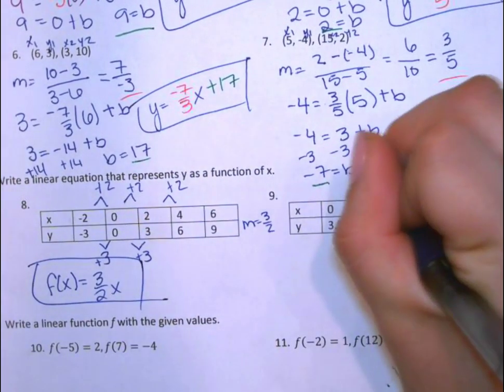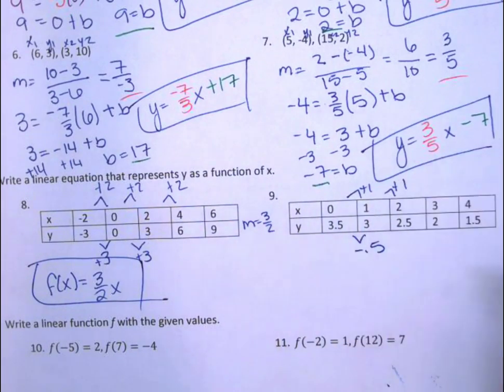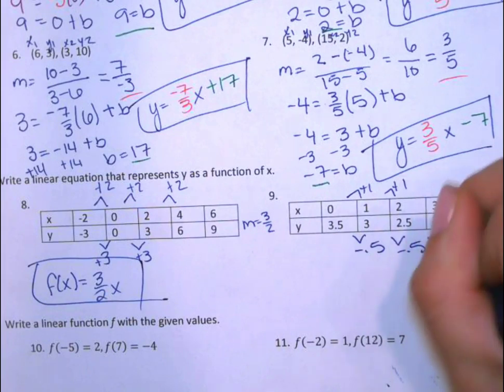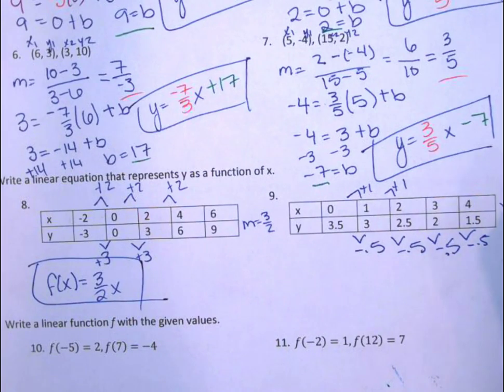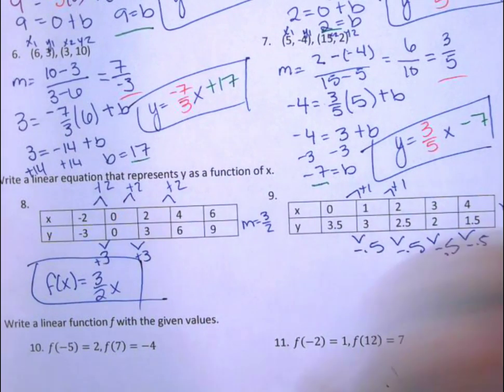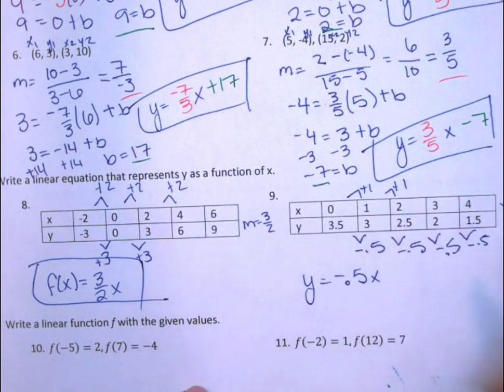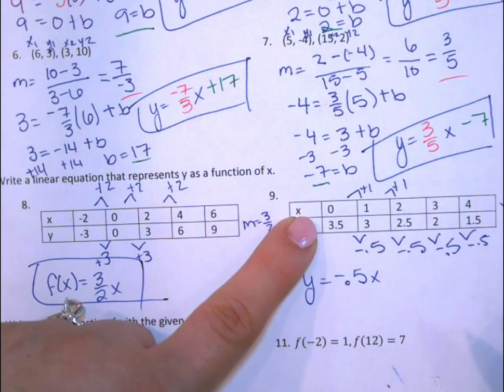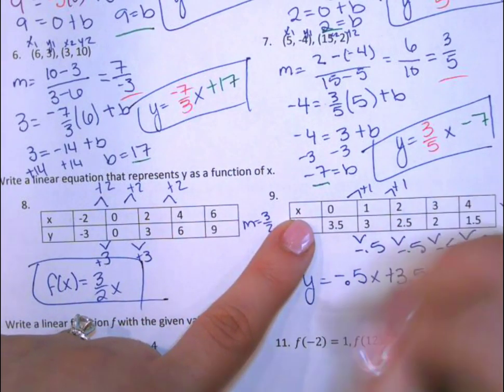Over here, I'm adding 1. Over here, I'm subtracting 0.5. So my slope is negative 0.5. My equation is going to be y equals negative 0.5x. And then at the x value of 0, I have a y value of 3.5, and so it's going to be plus 3.5.